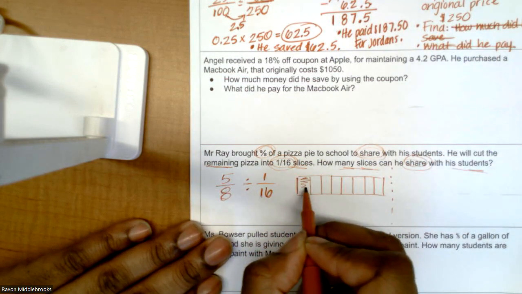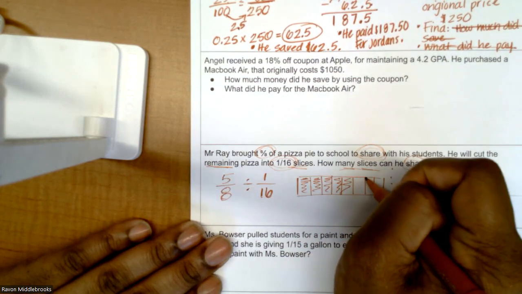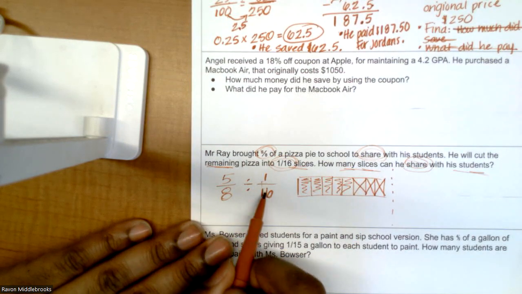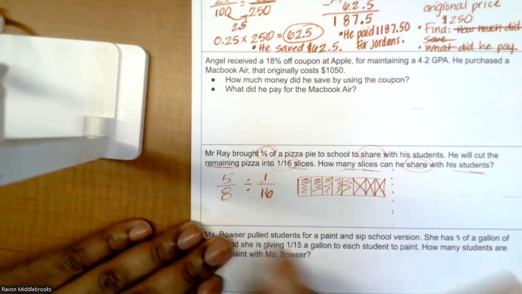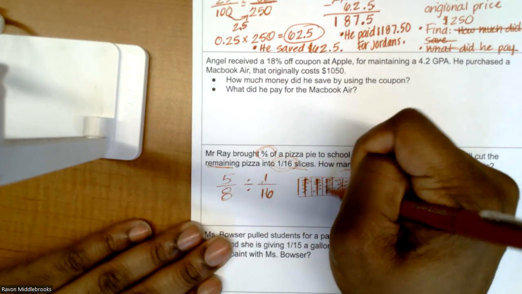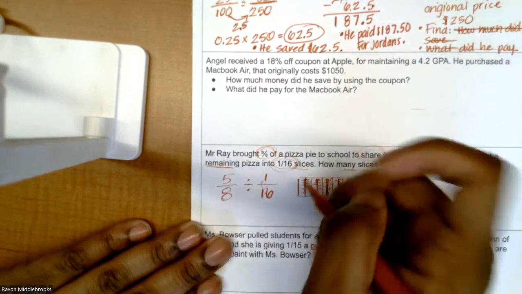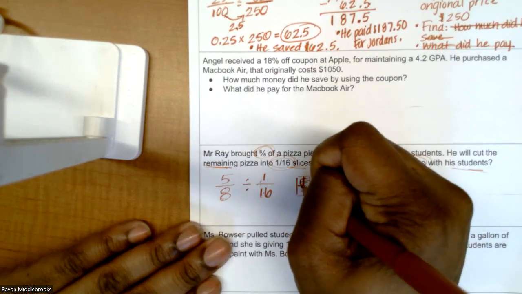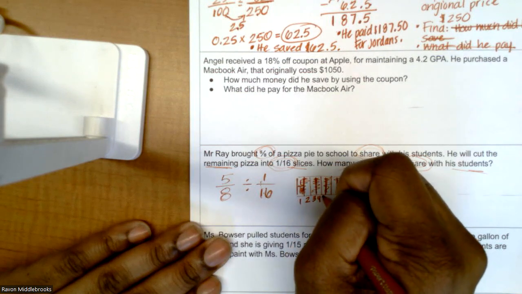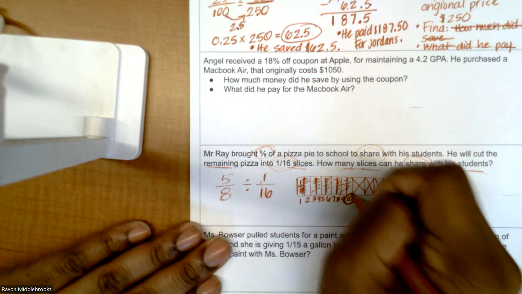So he has this amount of pizza, he has this, 2, 3, 4, 5. He doesn't have this much pizza. Now he's sharing it with 1/16 slices, and you know half of 16 is 8, so you basically cut this in half. And you count how many 16 slices. So now this is a 16 slice. How many is it? 1, 2, 3, 4, 5, 6, 7, 8, 9, 10.